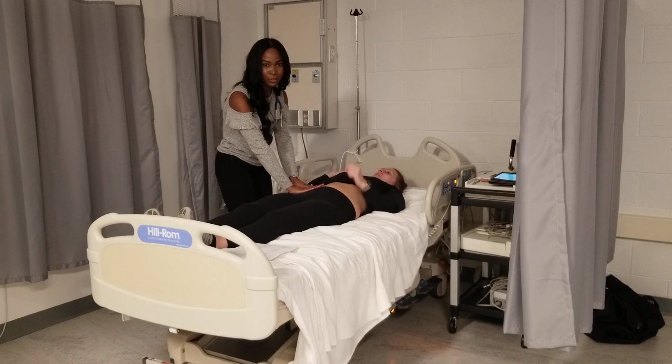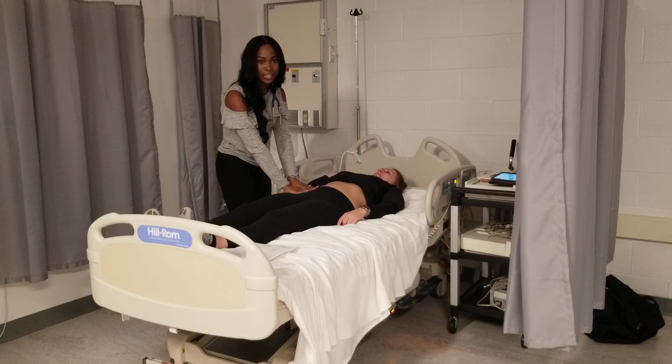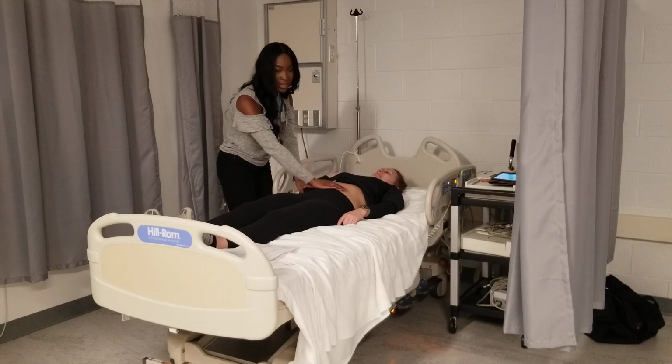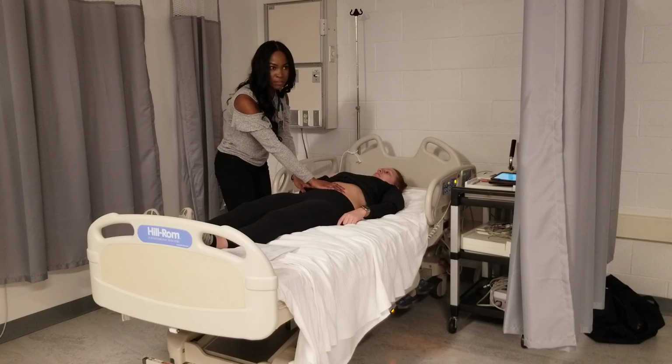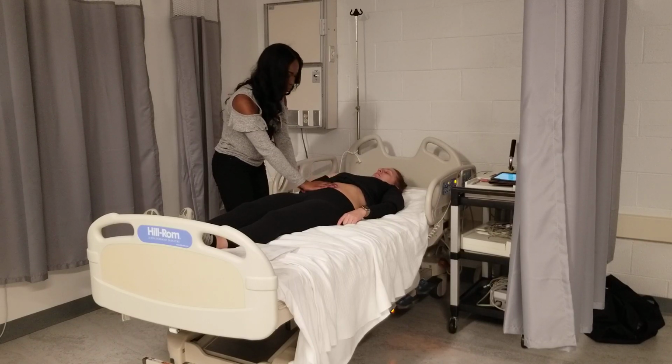Before, you'd want to make sure that the resident or patient uses the restroom before this step, because you don't want to cause them stress incontinence. So I'll do light palpation first and then deep palpation. At this time, I'll ask the patient to tell me if there's any discomfort when palpating.